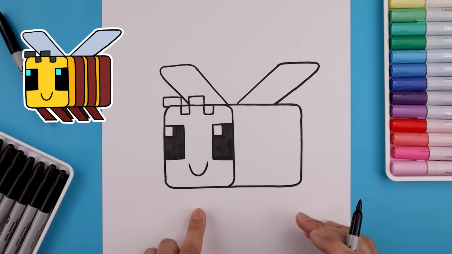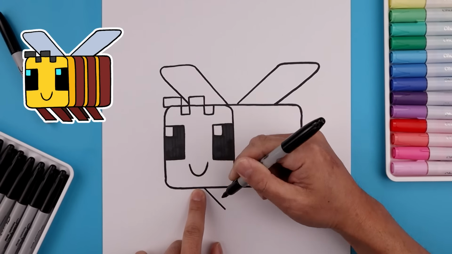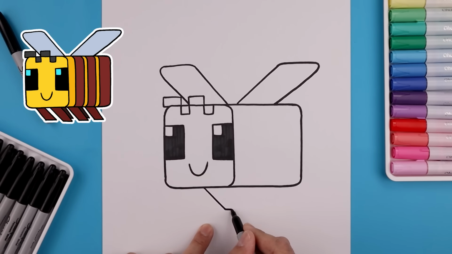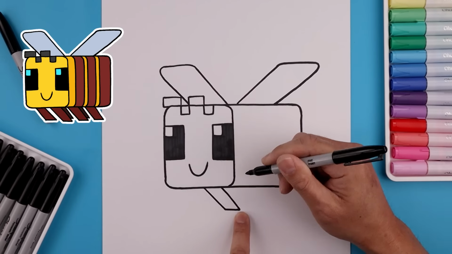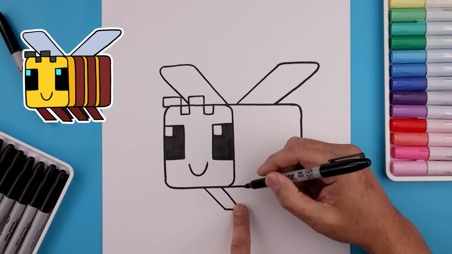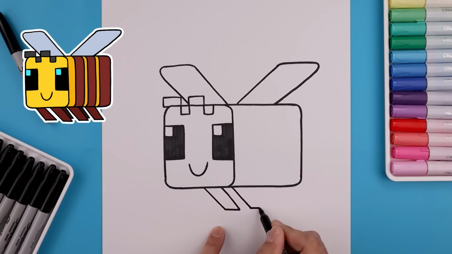Now let's draw the legs across the bottom. In the center of the head, we're going to move over towards the right, angle this down and out. Let's flatten off the bottom, and then pull that back up and then in. Let's leave a small gap and do that again. Add two more legs going across towards the back.